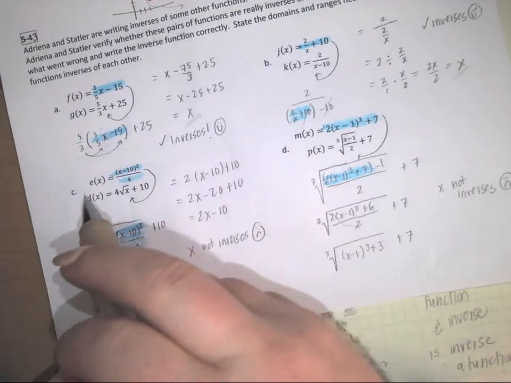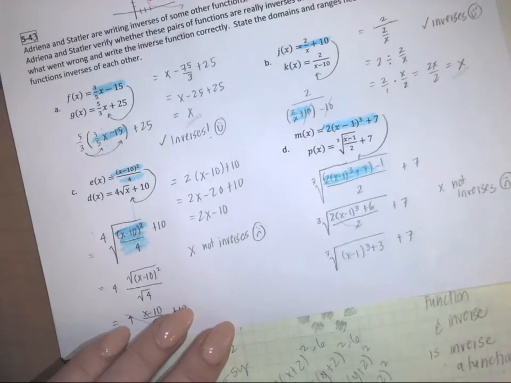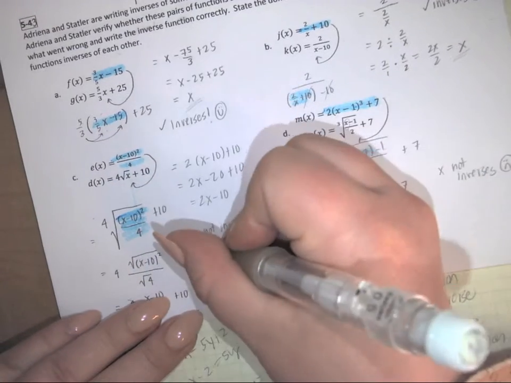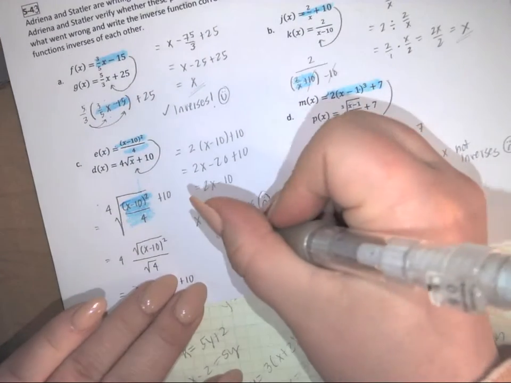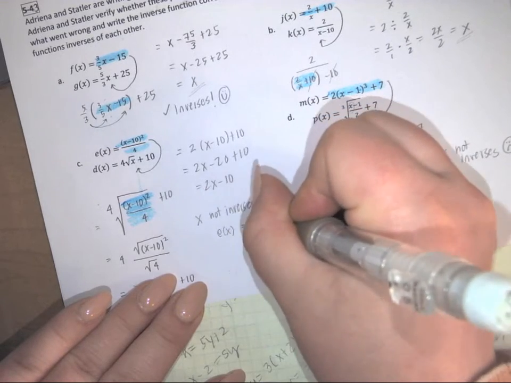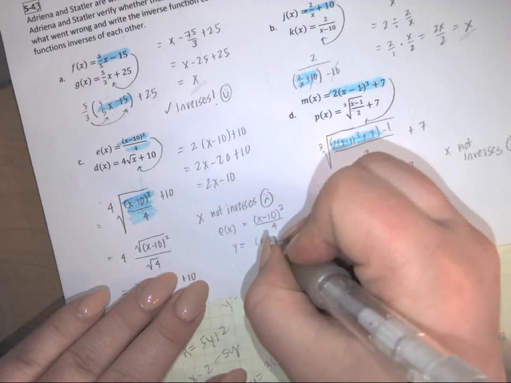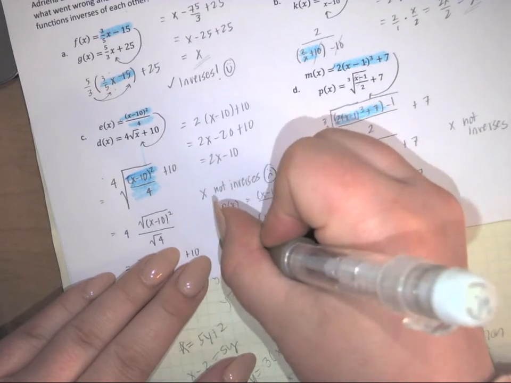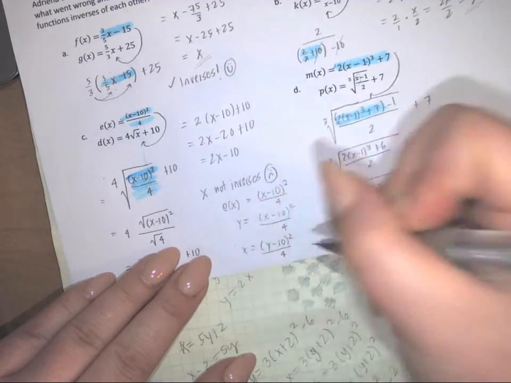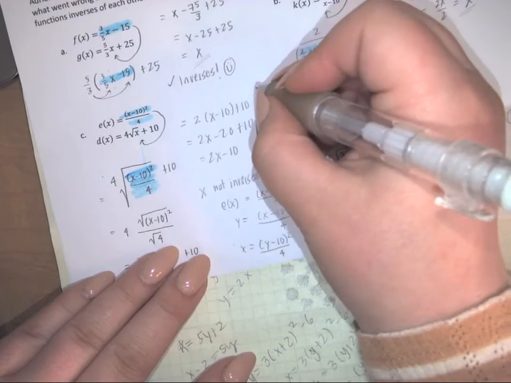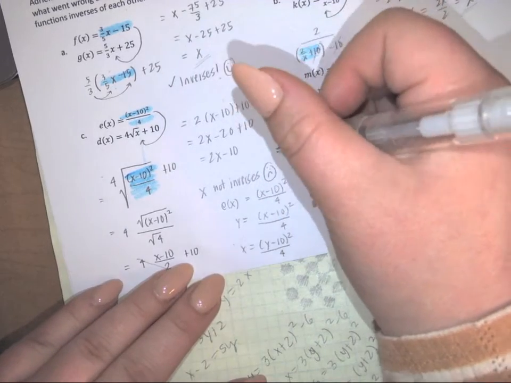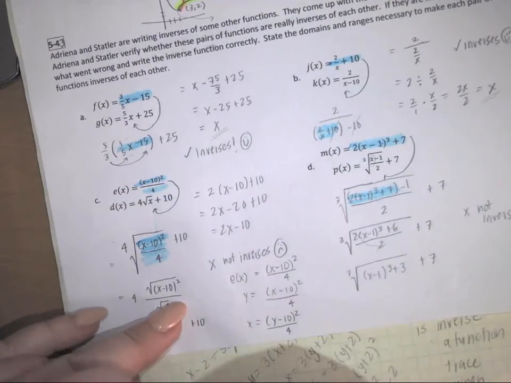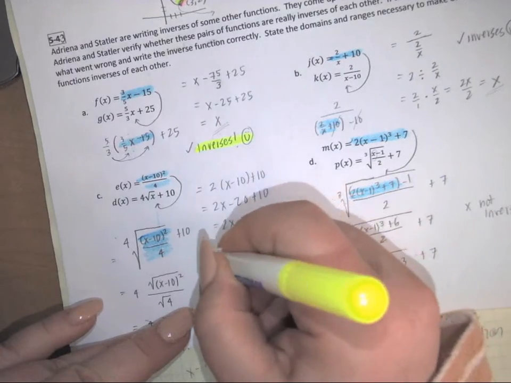Okay, so the rules were, if they're not, explain what went wrong and write the inverse function correctly. So let's do that. So let's start with, for this one, e of x is x minus 10 squared over 4. So that's y equals, so then you want to flip them and solve for y. So we'll do it over here. I should highlight this too. Inverses, not inverses.